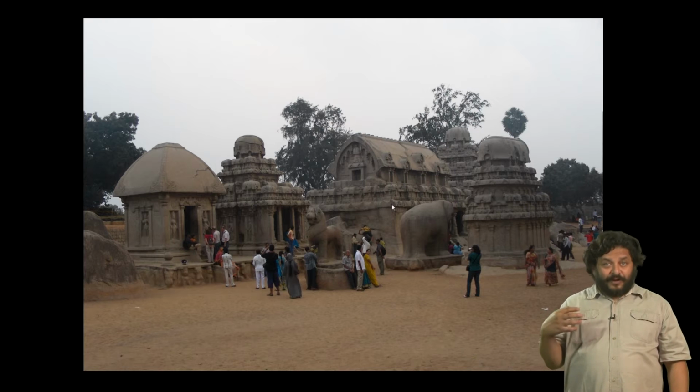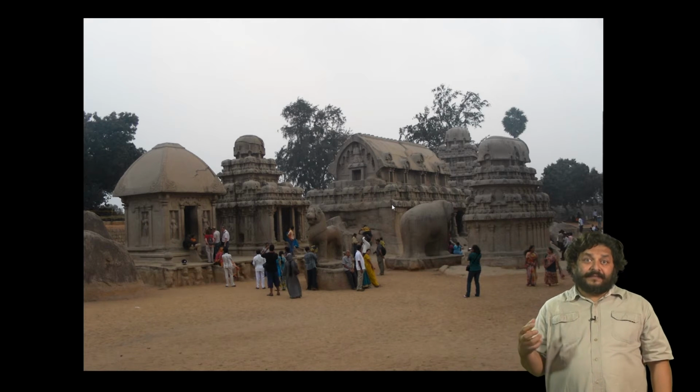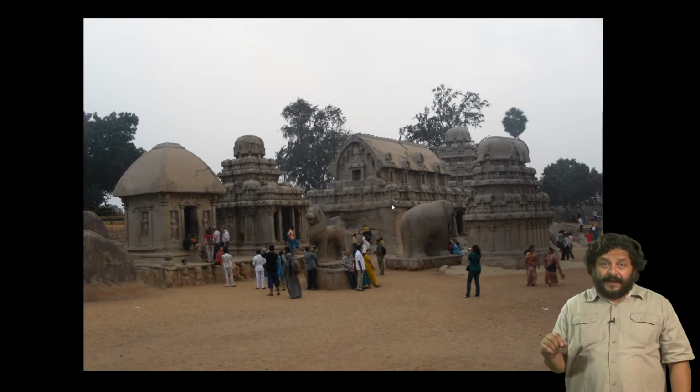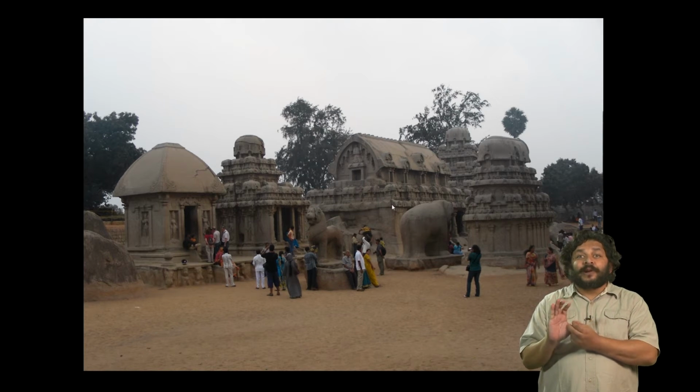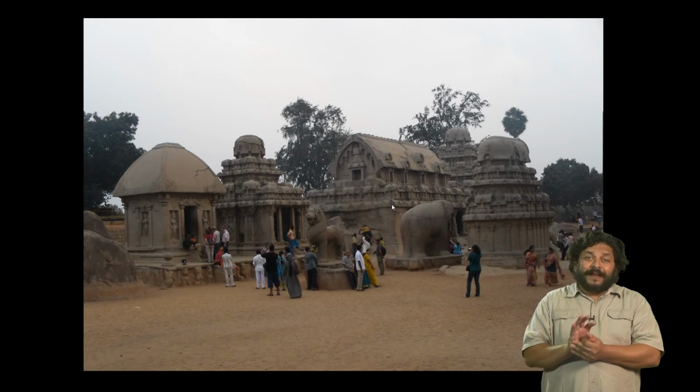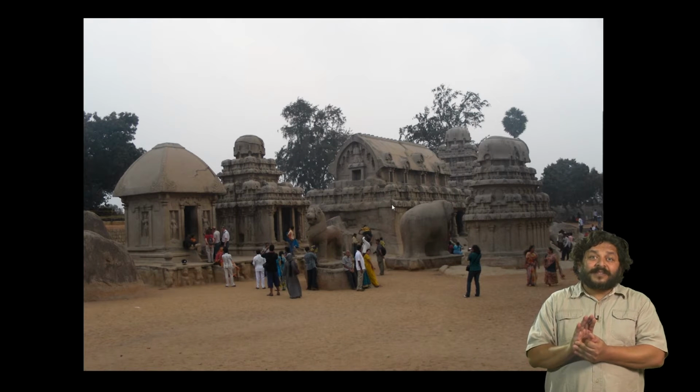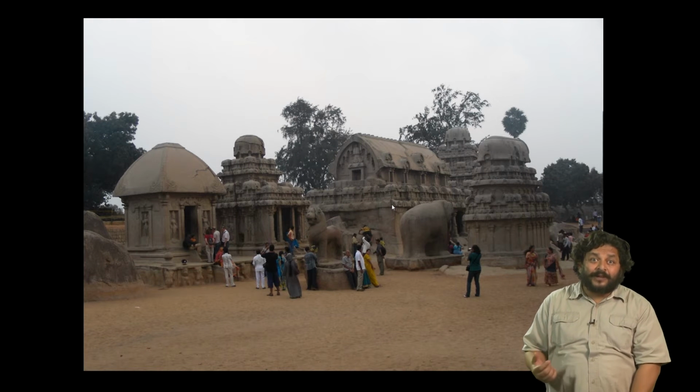There is a lot of clever wordplay in these temples as well, where you have a shape, an apsidal shape, also called a gajapricha or the back of an elephant, which is placed right next to a sculpture of an elephant with its back towards you.